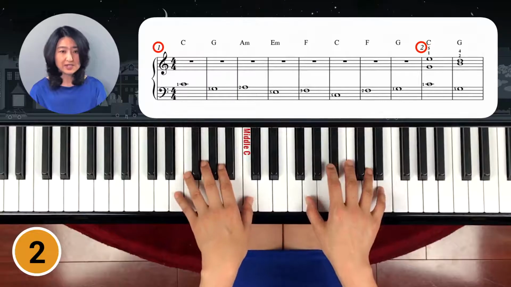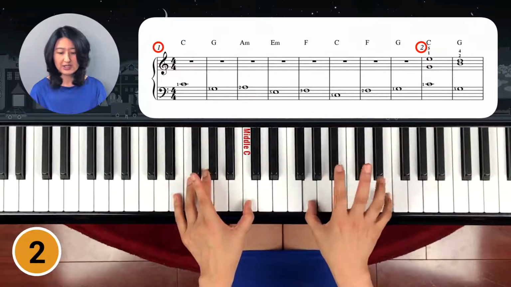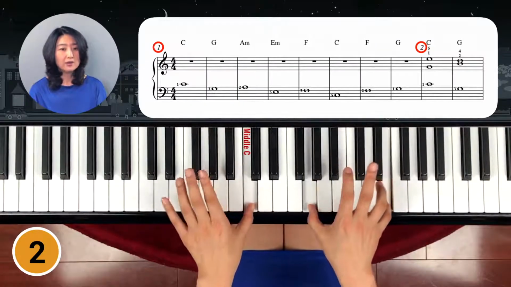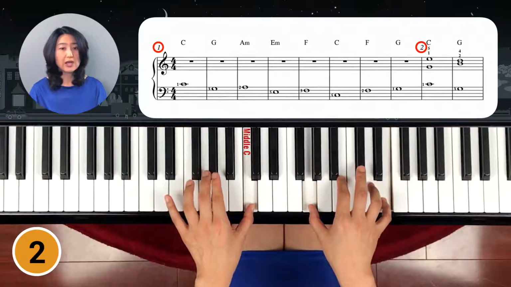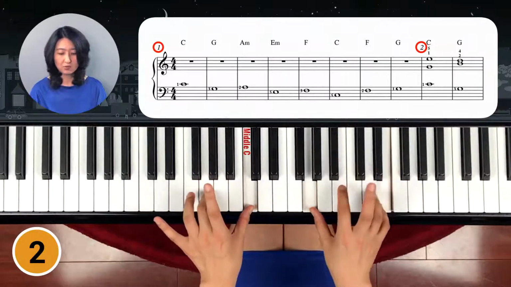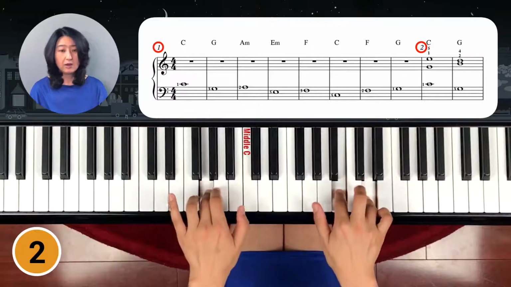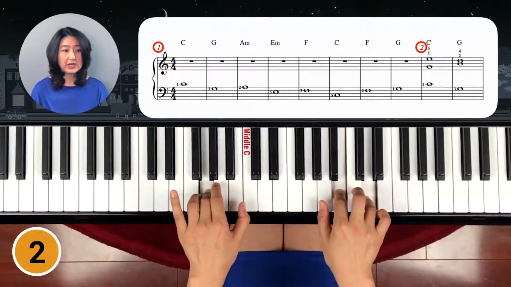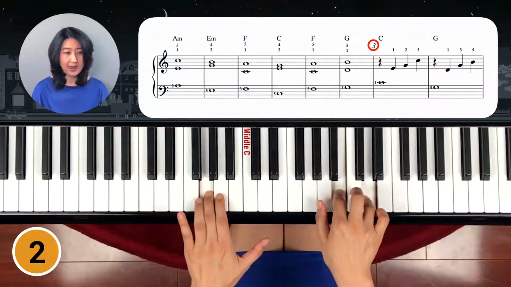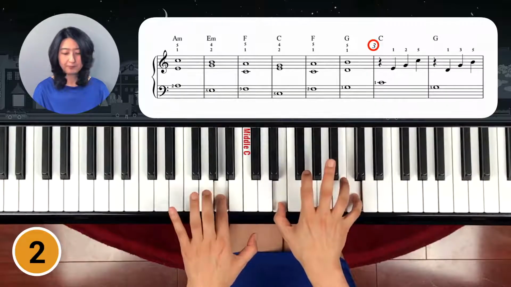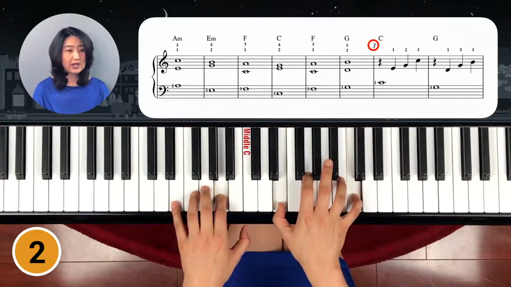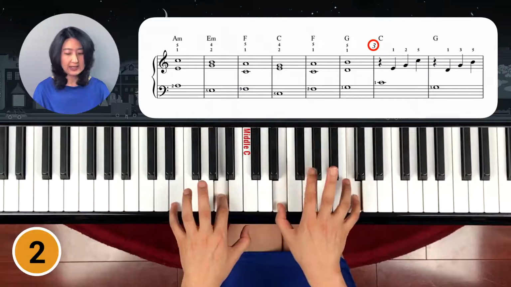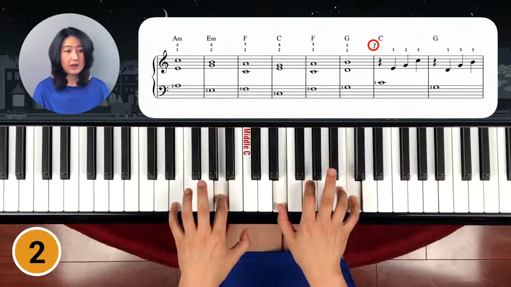So let's just start from the second phrase. C, G, E. 1, 2, 3, 4, and left hand G, right hand B and D. 2, 3, 4. Left hand step up A, right hand E and C. 2, 3, 4. Left hand E and right hand G and B.